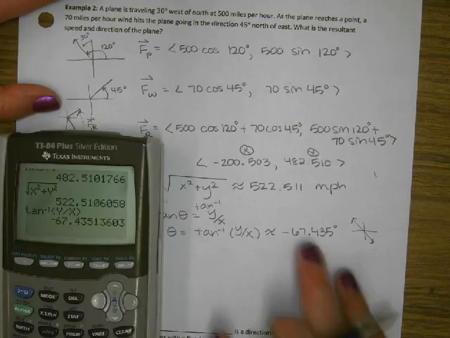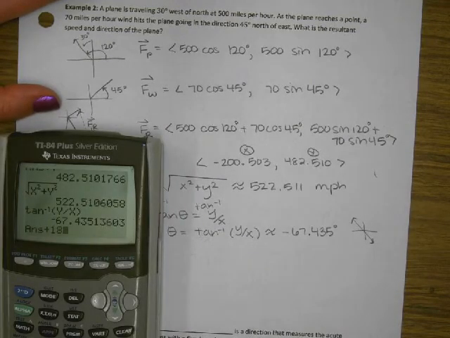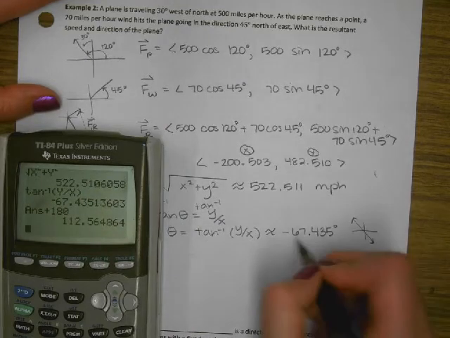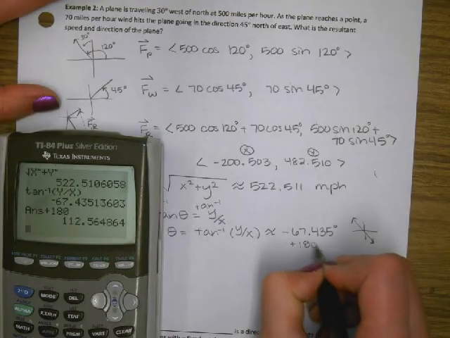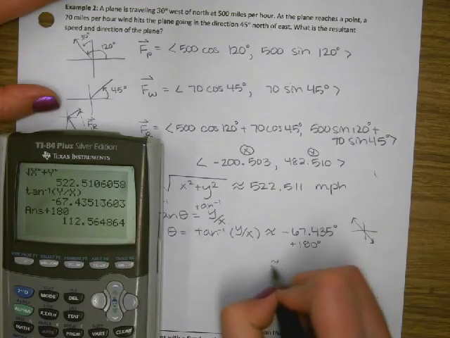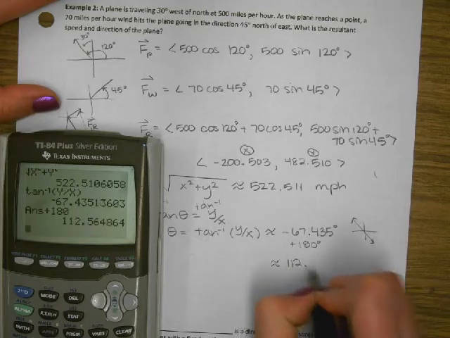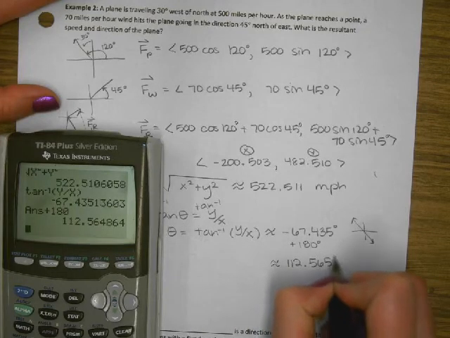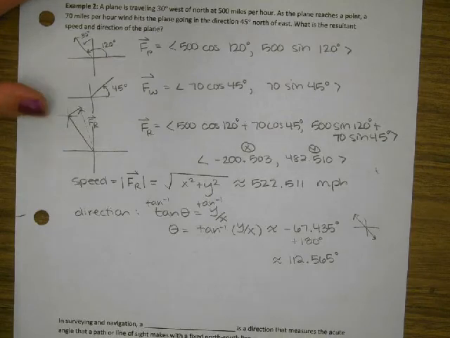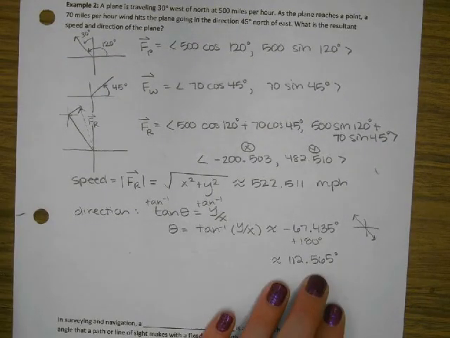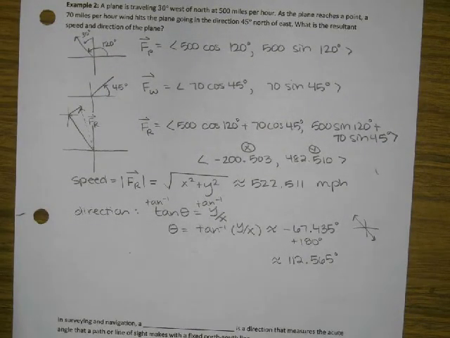So since this is in the wrong quadrant, I'm going to add 180 degrees to it. And so the angle is 112.565 degrees.